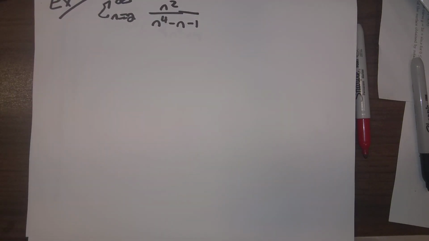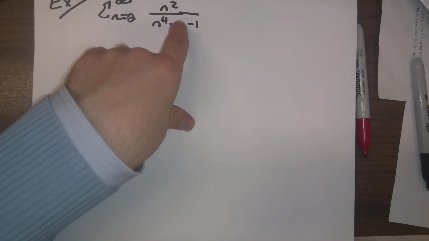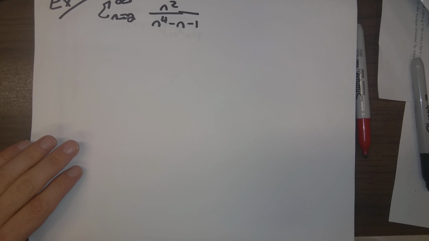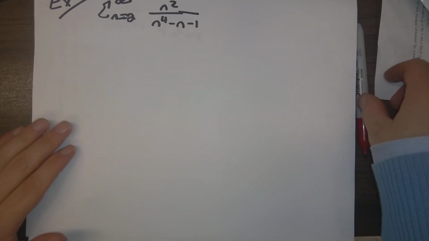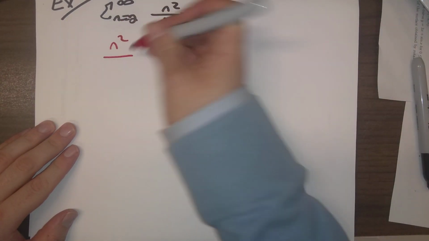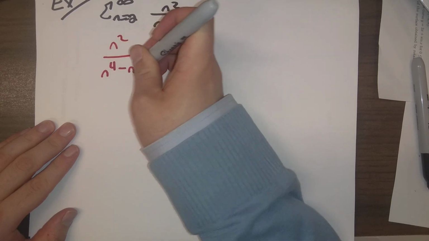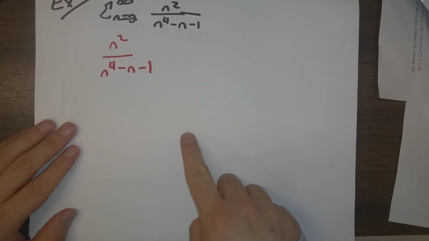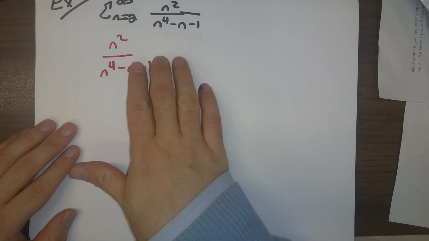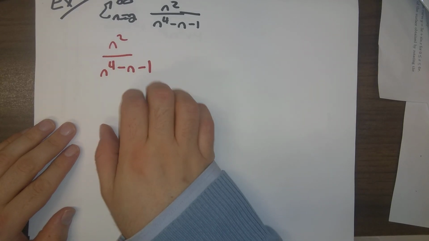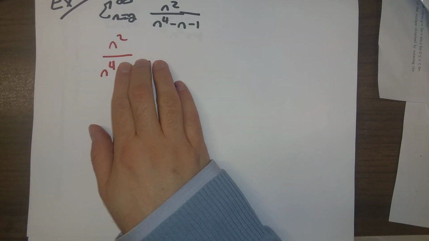Well, we're going to approximate terms of the series with other terms. So we've got n squared over n to the 4th minus n minus 1. And so we ignore the smaller terms here. The denominator is really approximately n to the 4th.